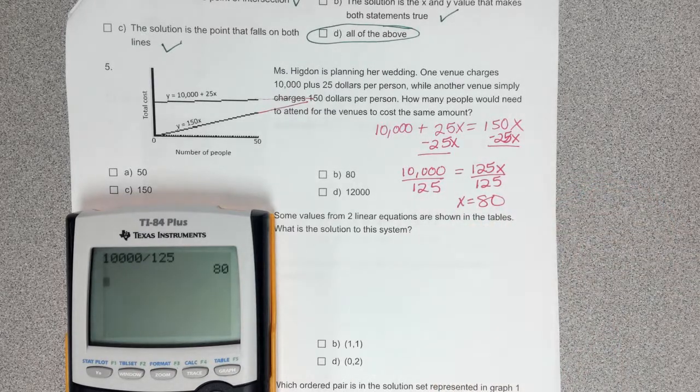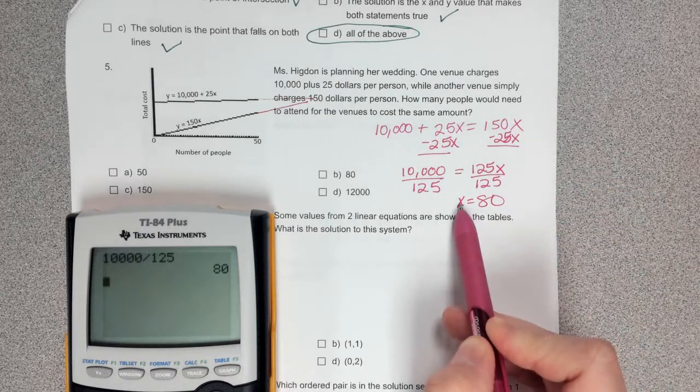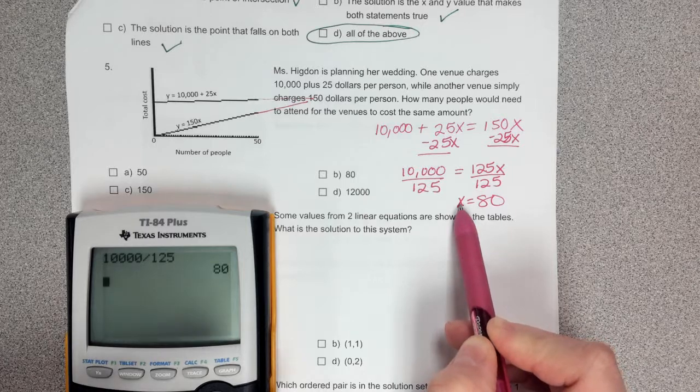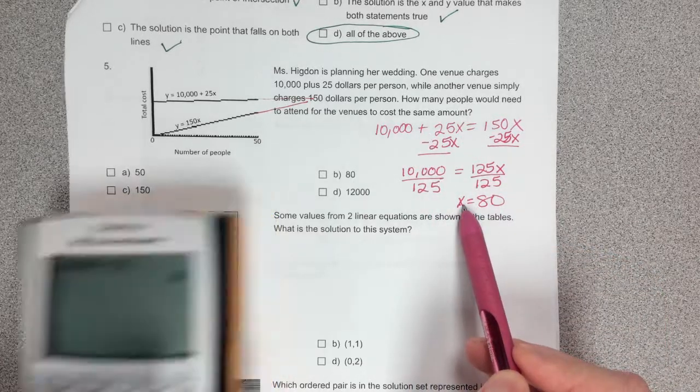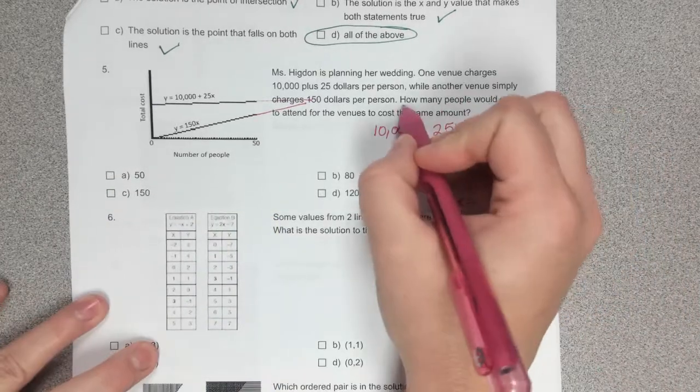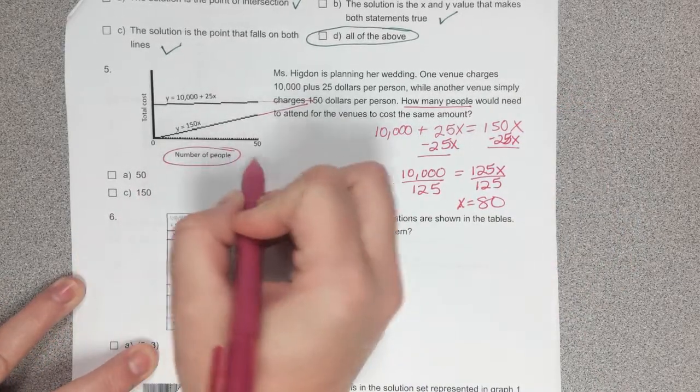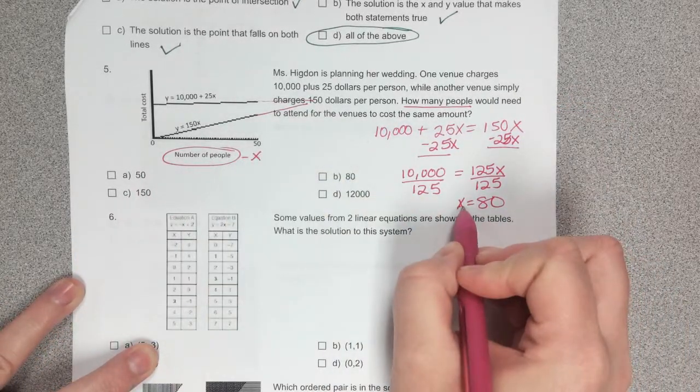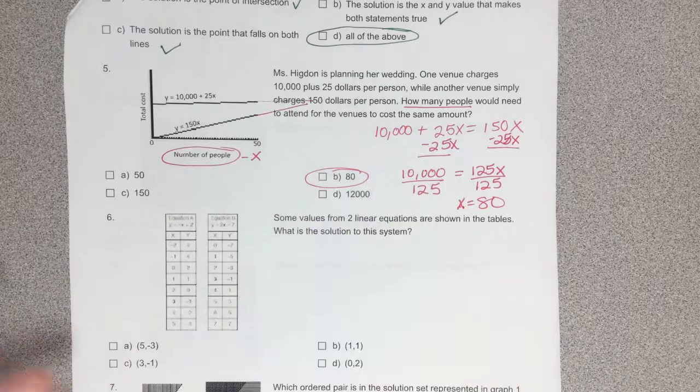Now I need to know, am I looking for x or am I looking for y? And we don't know because let's look at the question. It says, how many people? Well, look, people is your x variable. So it does want just my x. My correct answer is B.